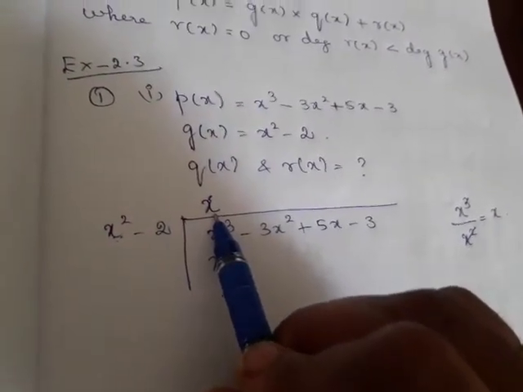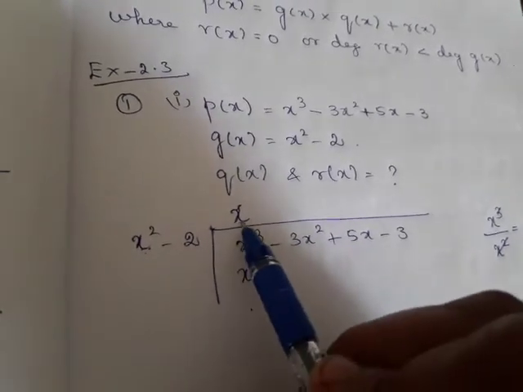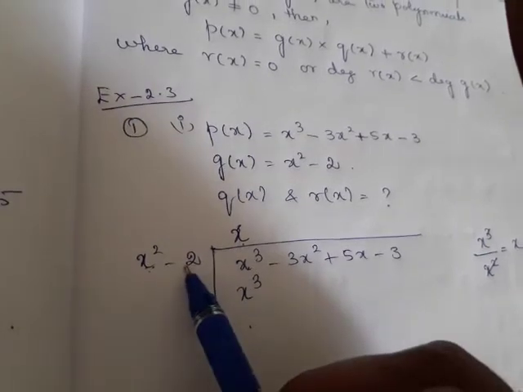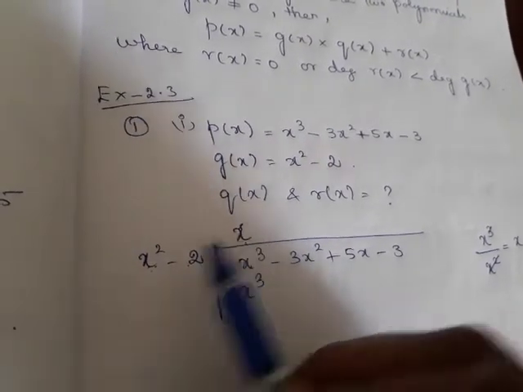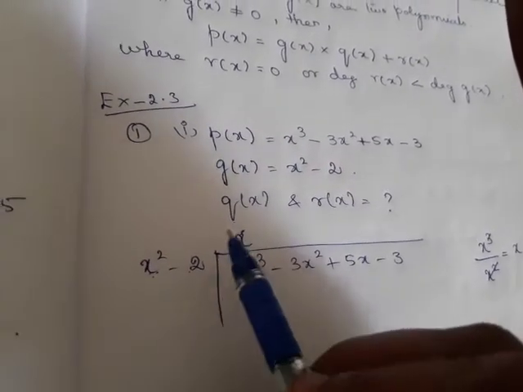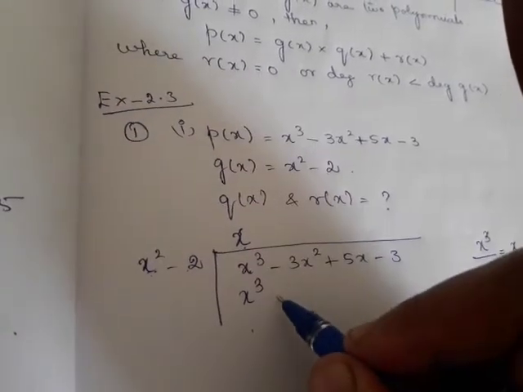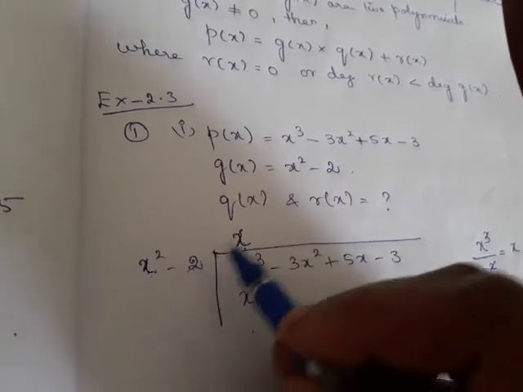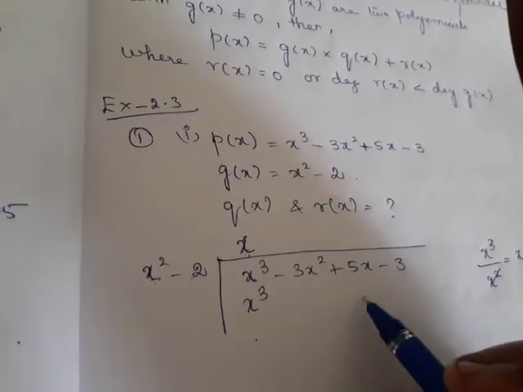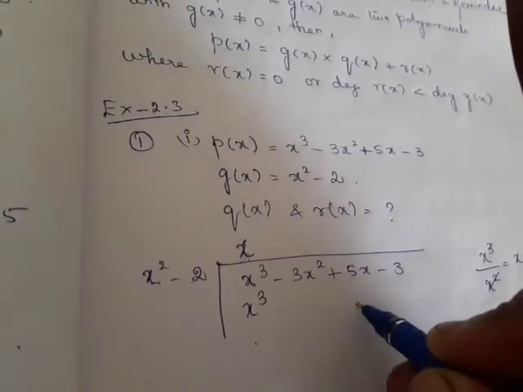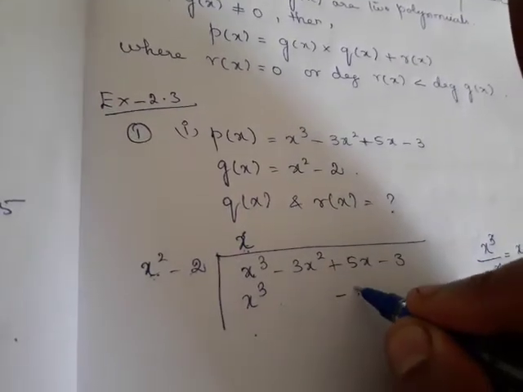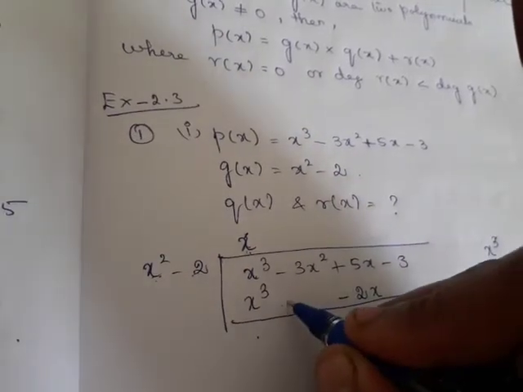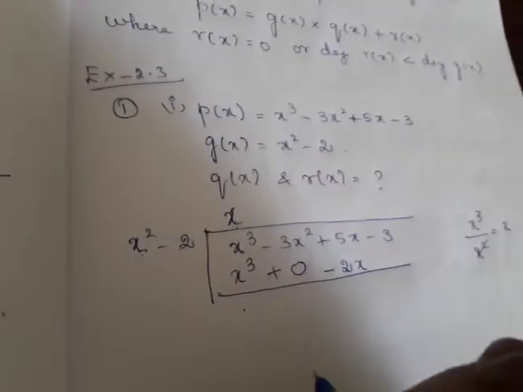Now start multiplying this first term with each and every term of the divisor. So x into x square is x cube, plus into minus is minus, and we are going to get 2 into x as the 2x term. But where is the x term here? After multiplying you should write it here only. So minus 2x. We don't have an x square term, so replace it by 0.